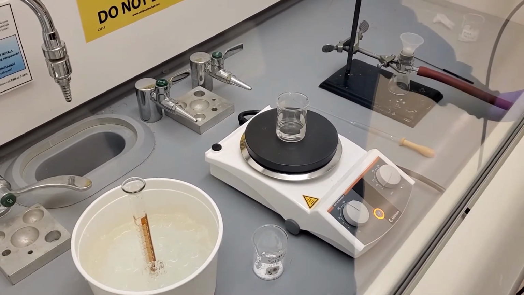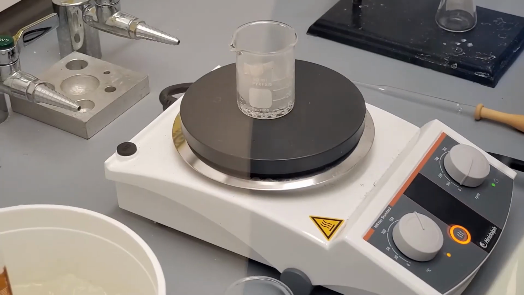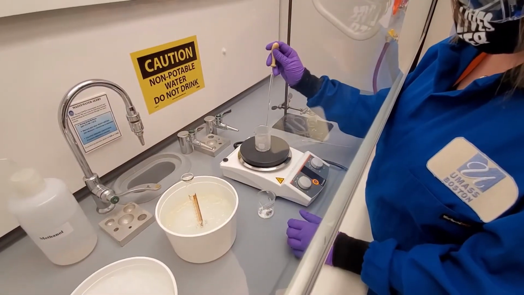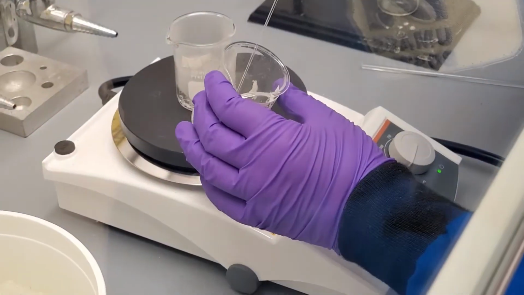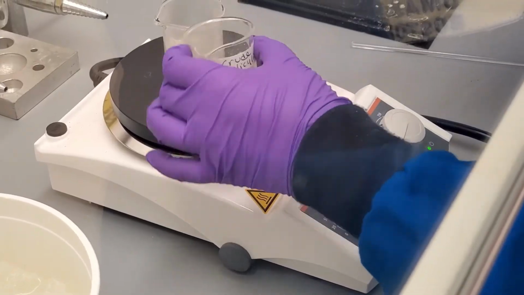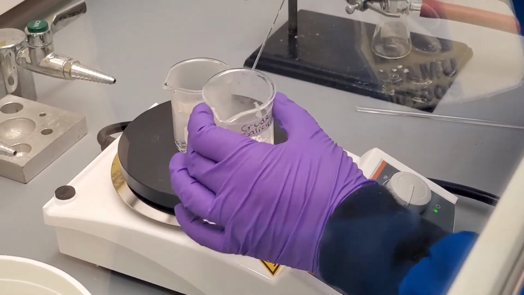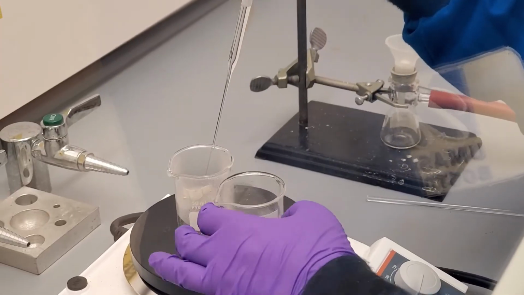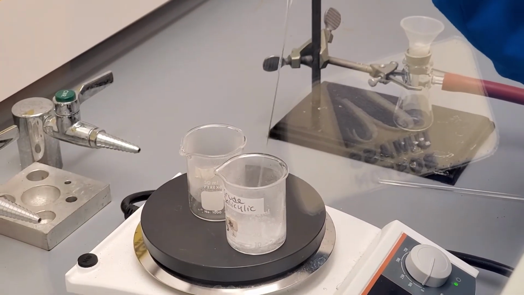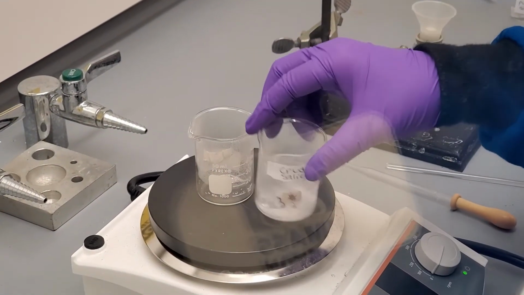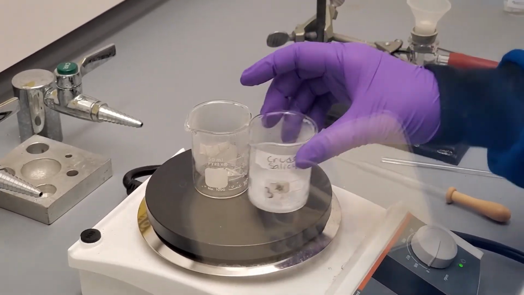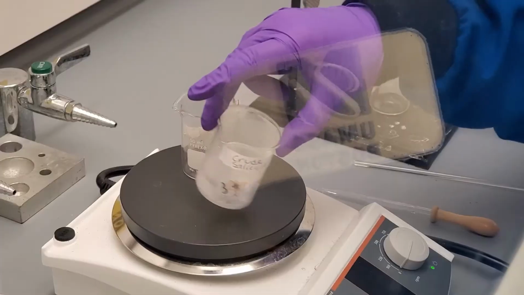As soon as the water starts boiling, we can add it to the crude salicylic acid using a Pasteur pipette. With water in the crude product beaker, place that beaker on the hot plate. Keep adding boiling water to the crude product until all of the crude product is just dissolved. The manual says that it will take 0.5 mL of boiling water.